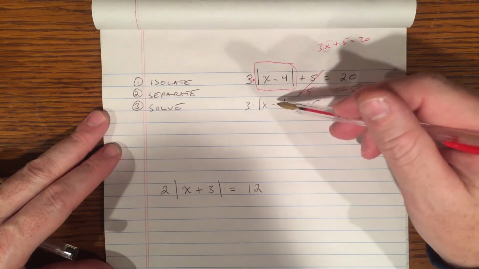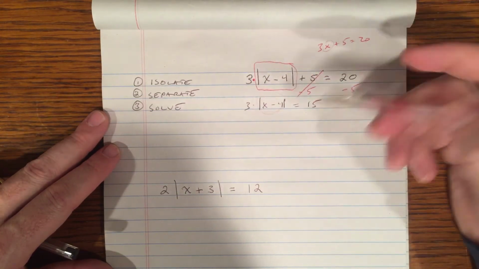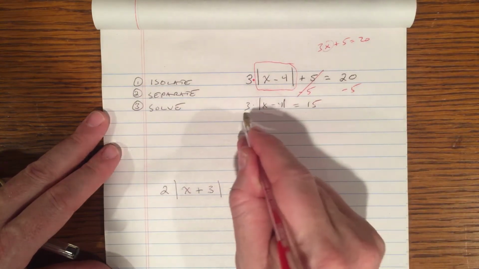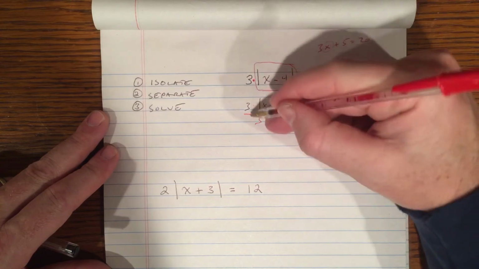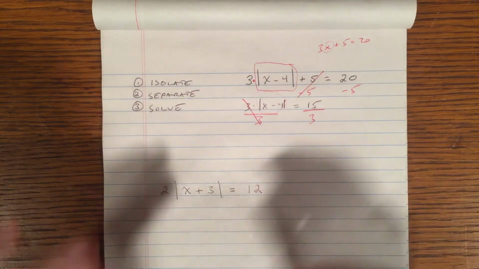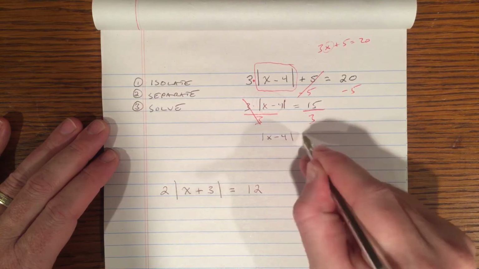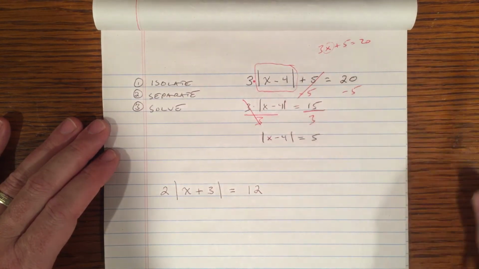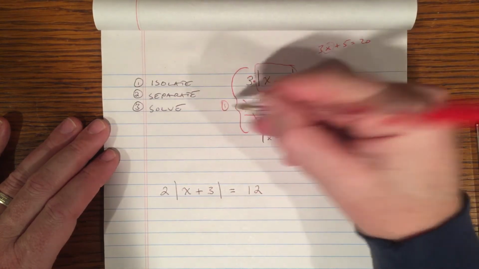Now I need to get this absolute value bracket all by itself. And so the last thing that's happening to it is it's being multiplied by 3. So to undo that multiplication, I divide both sides by 3. So I get the absolute value of x minus 4 equals 5. So everything here is step 1.